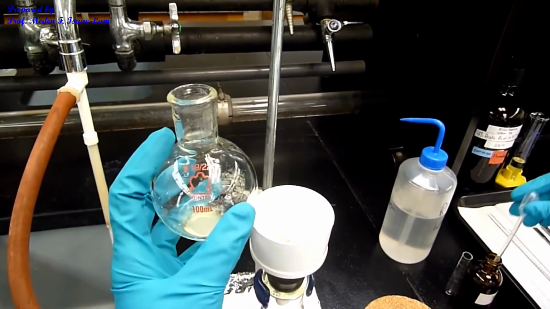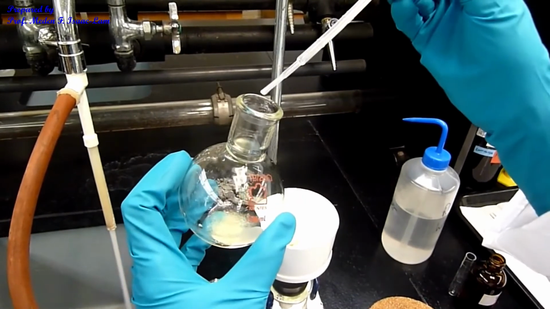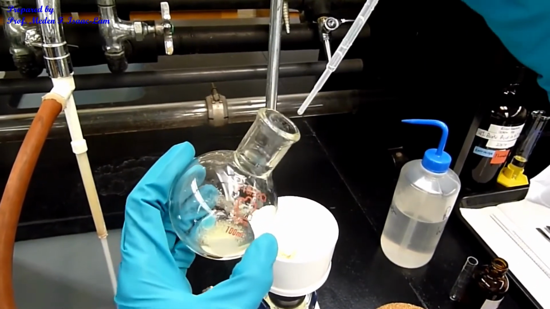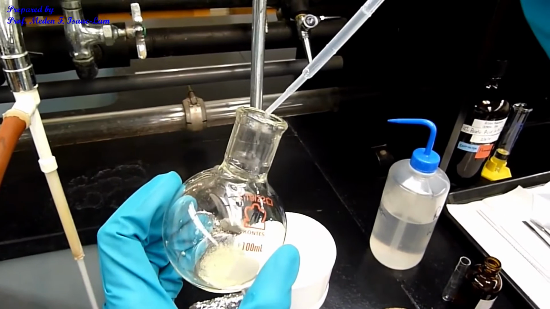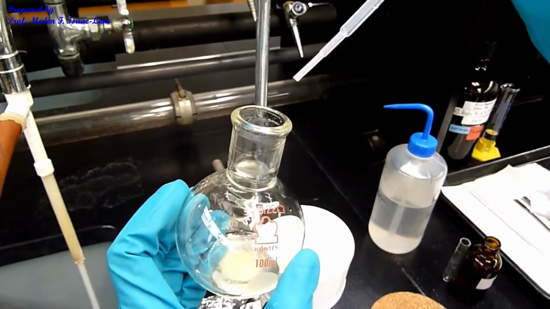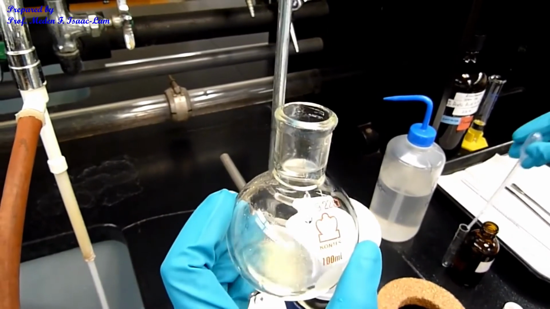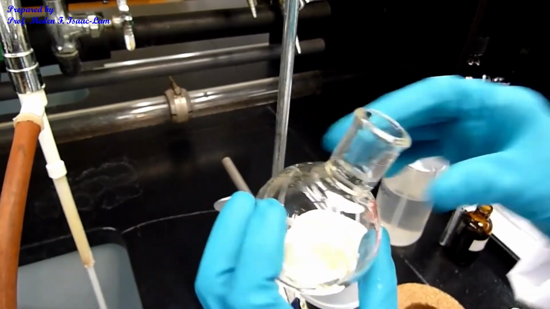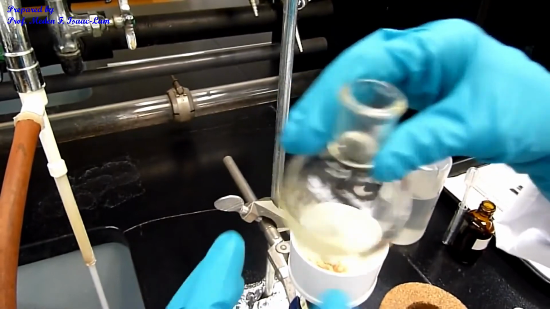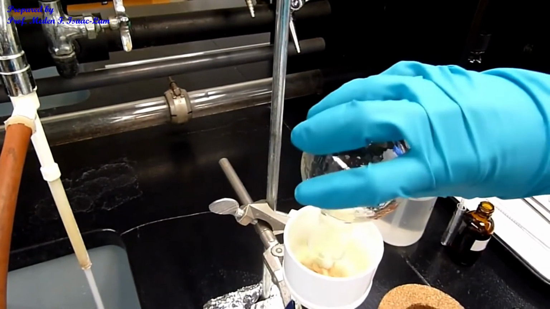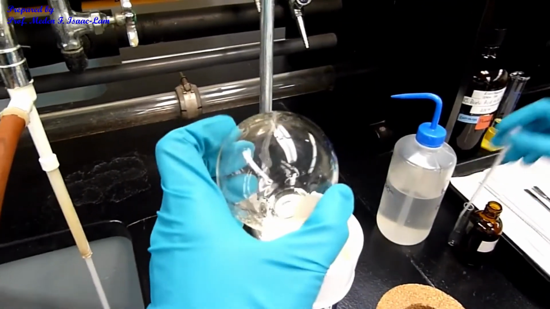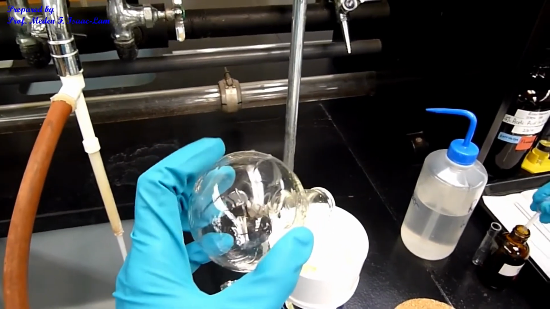So I'm squirting the mouth of the RBF, and I'm not touching the mouth with the tip so that I don't contaminate my solvent. So I swirl it around and then pour, and then do it again a few times.